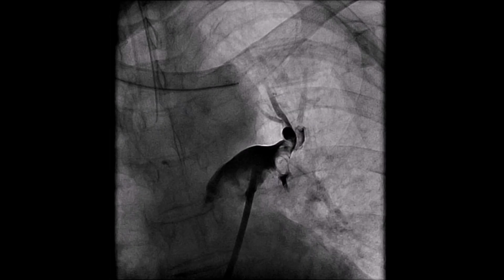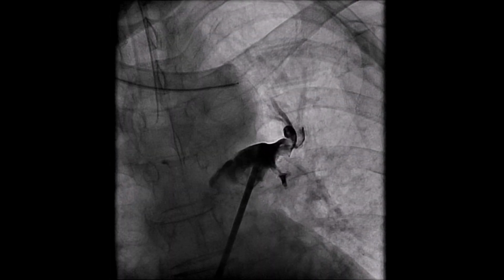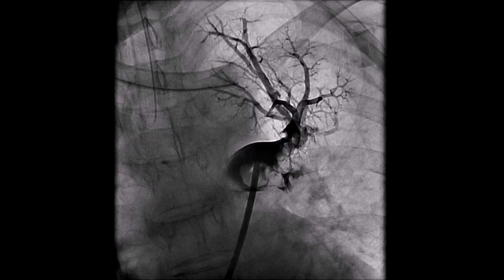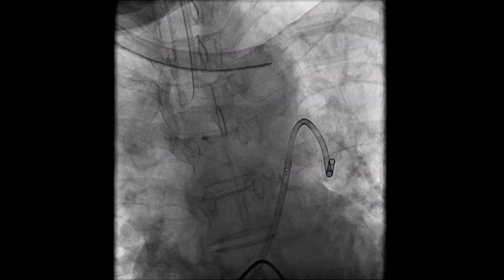After confirming the diagnosis, this catheter can be used to administer local fibrinolytic treatment, or even, if necessary, to perform percutaneous thrombectomy using specific fragmentation and suction devices. But we will talk about this and other therapeutic strategies another day, as it is material for another video.